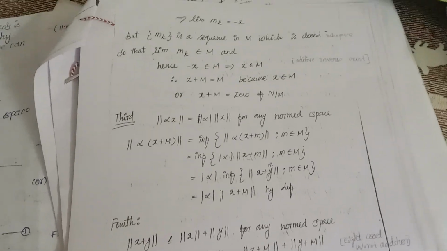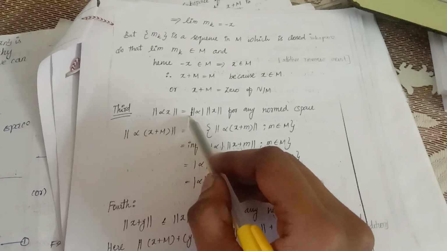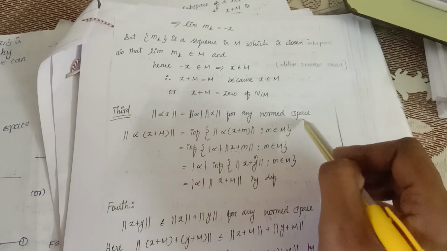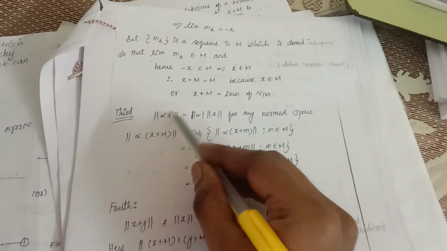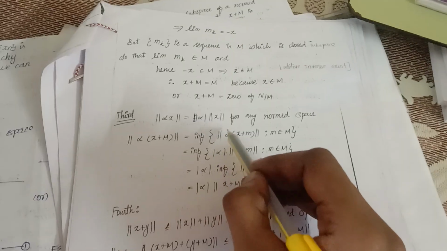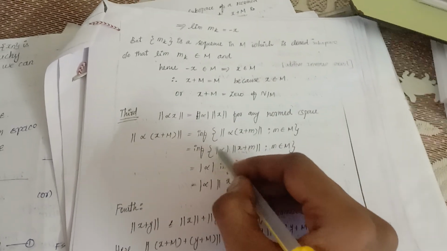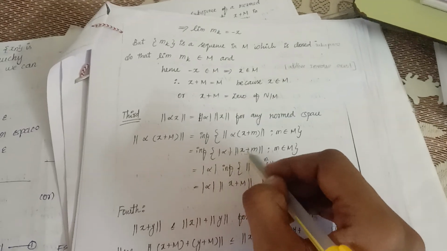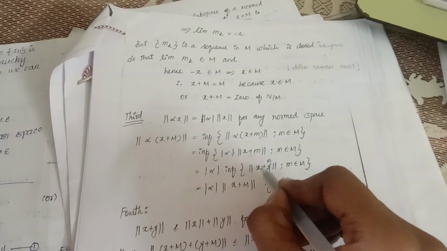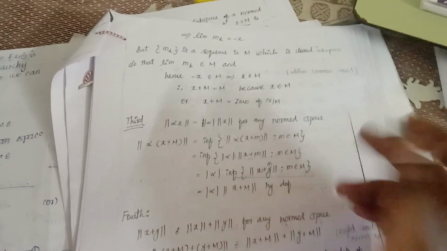Next we have to prove the third condition, that is, norm of alpha x equals modulus of alpha times norm x, for any normed space. So alpha x plus M equals the infimum of norm of alpha x plus m, m belongs to M. The infimum of this is modulus of alpha times the norm of x plus m, m belongs to M. If we take alpha out, it is the infimum of norm of x plus m, m belongs to M, which is nothing but norm of x plus M. We proved it.